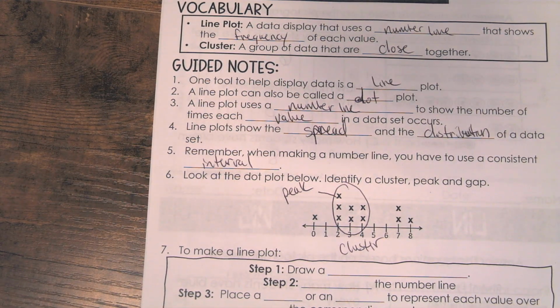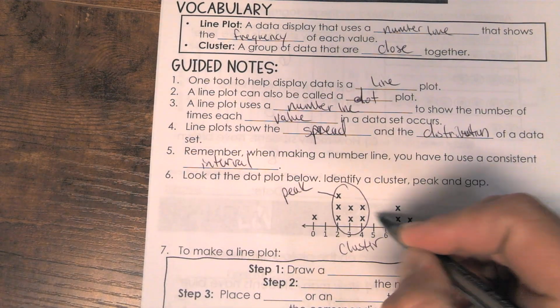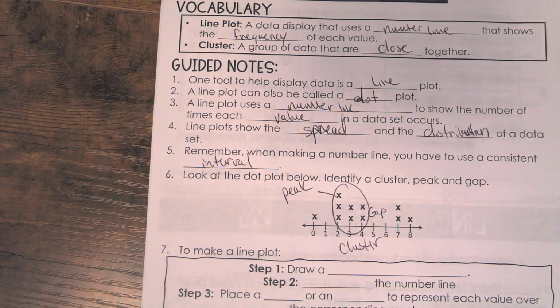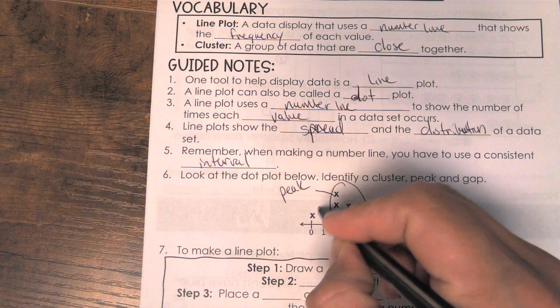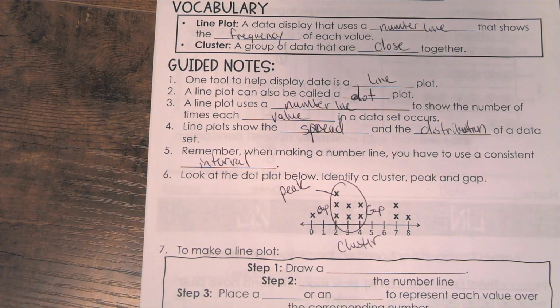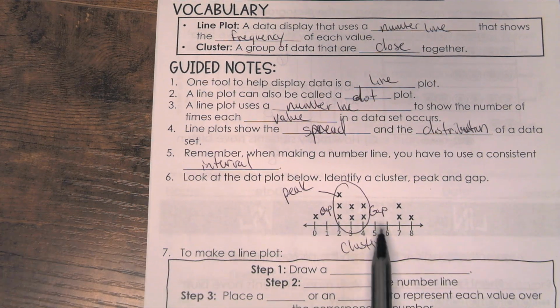And then our last one is a gap. Where would a gap go? Right between 2 and 5, right there. You could say this right here is also a gap between 0 and 2. But the bigger gap is definitely 5 and 6.